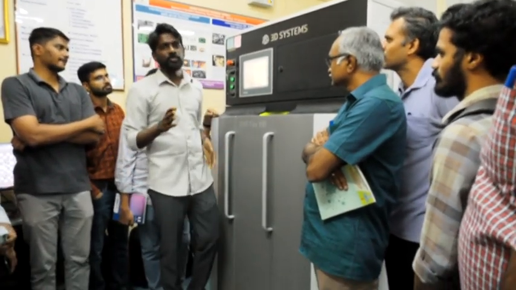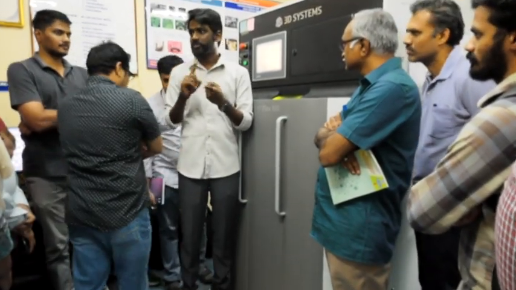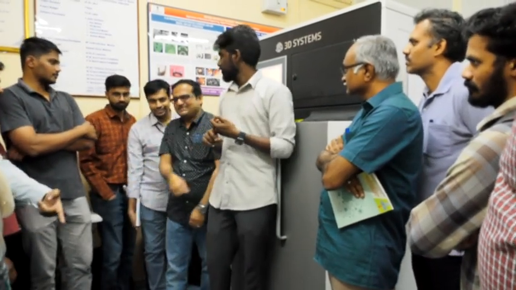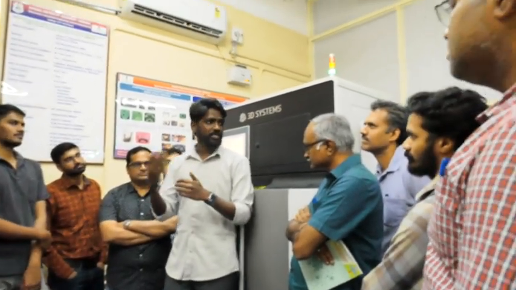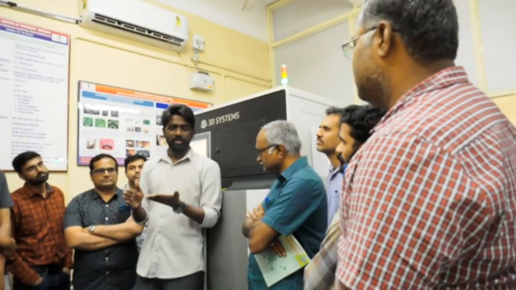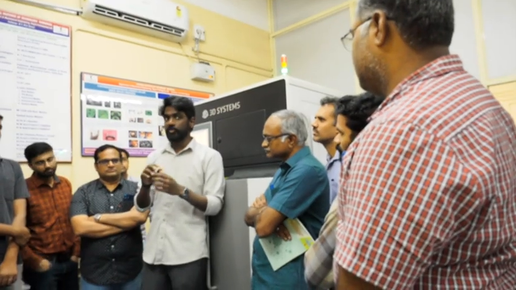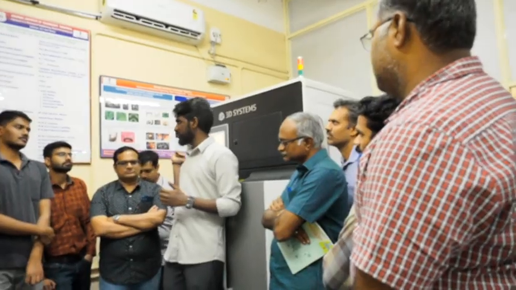So before going to that, we have to do some pre-processing. What does pre-processing mean? First of all, we have to load the powder. Before loading the powder, we have to do sieving first, because the powder particles are 45 microns in size, basically. But the supplier will give larger sizes. So in order to reduce that, we first do sieving, followed by preheating the powder. Why? Because we have to reduce the moisture content before loading it inside the machine.